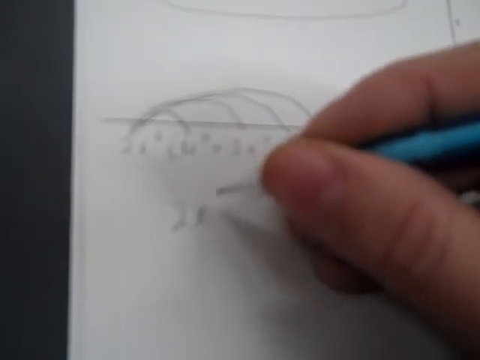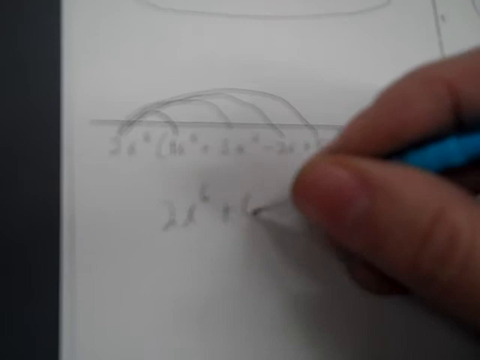And then I've got 3 plus 1, so that's x to the fourth. And then 10 and x to the third. All of the powers are different. So 2x to the sixth plus 6x to the fifth plus negative 4x to the fourth plus 10x to the third.